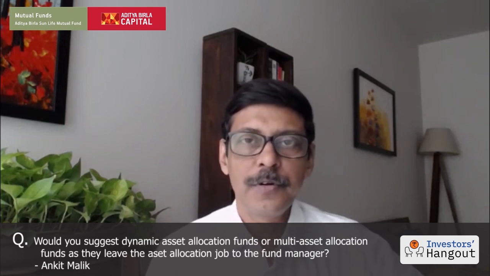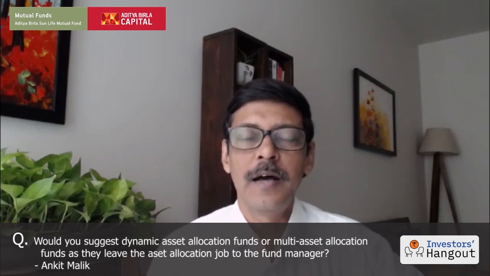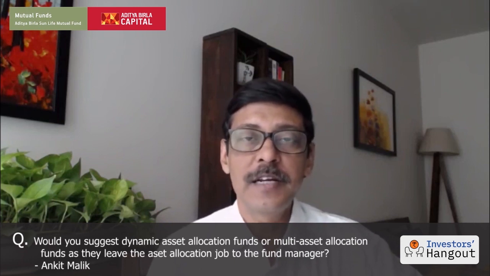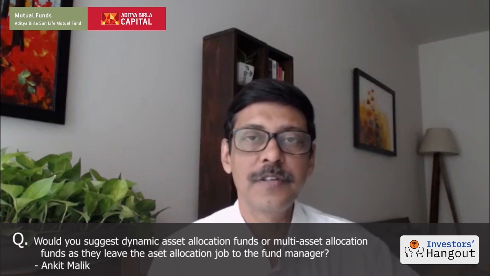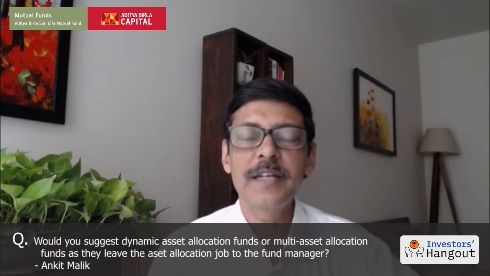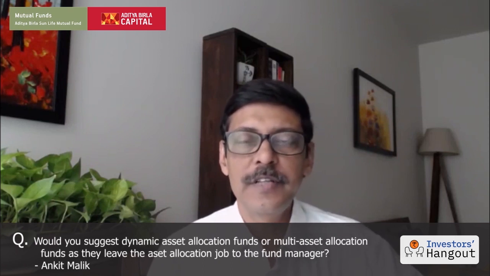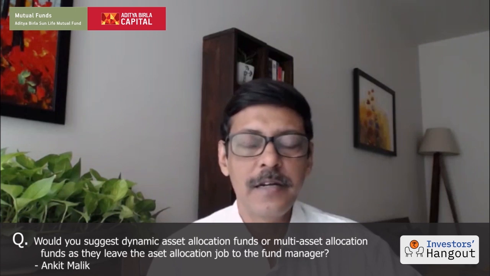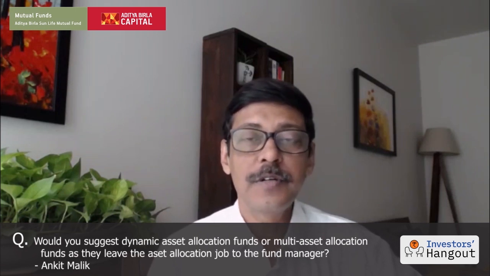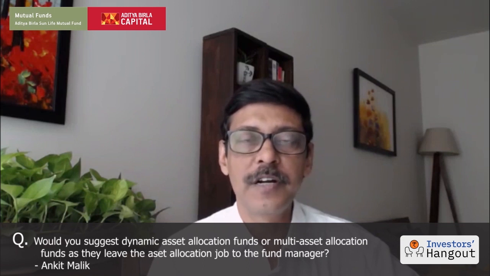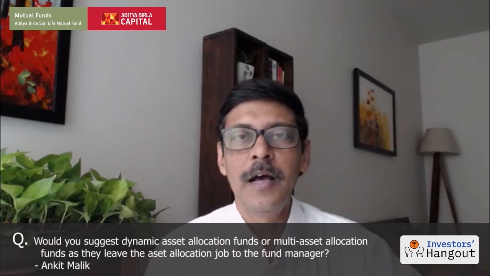That is why I favor a different approach. I expect from a fund manager that if he's running a balanced fund, or an aggressive hybrid equity fund, or an equity savings fund, he will maintain the allocation at all times. He will not change the allocation dramatically, randomly. That is exactly the opposite of a dynamic asset allocator, where the fund manager can go from 0 to 100% in equity or debt.